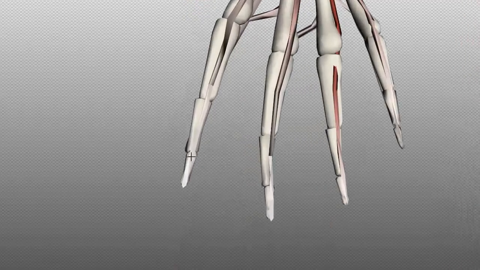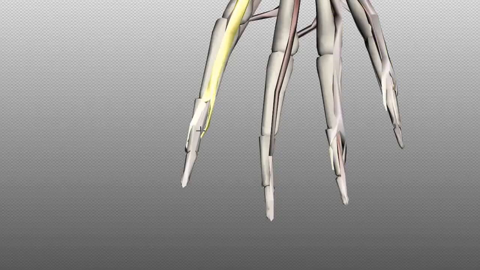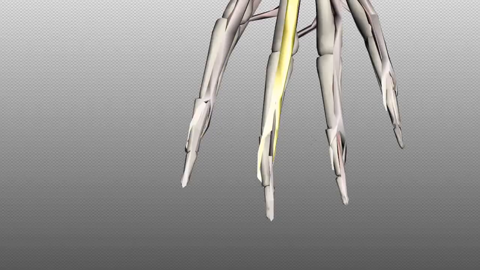So I'll just bring back those other tendons so you can see how they split. You can see the tendon of the flexor digitorum superficialis splitting and the tendon of the flexor digitorum profundus passing through to insert onto the distal phalanx.